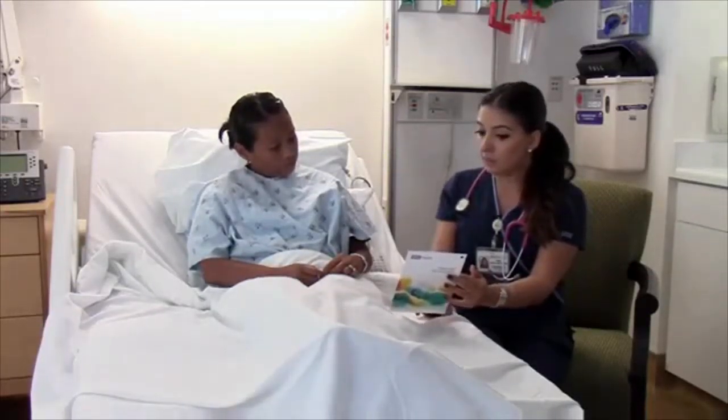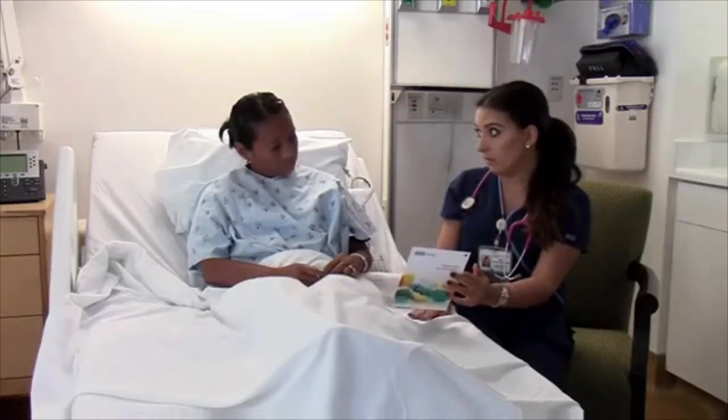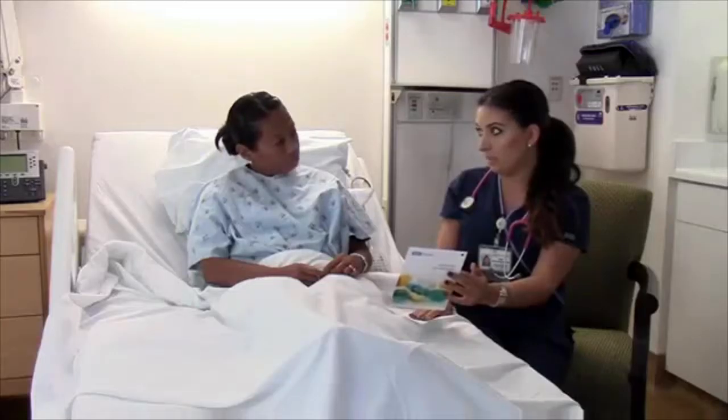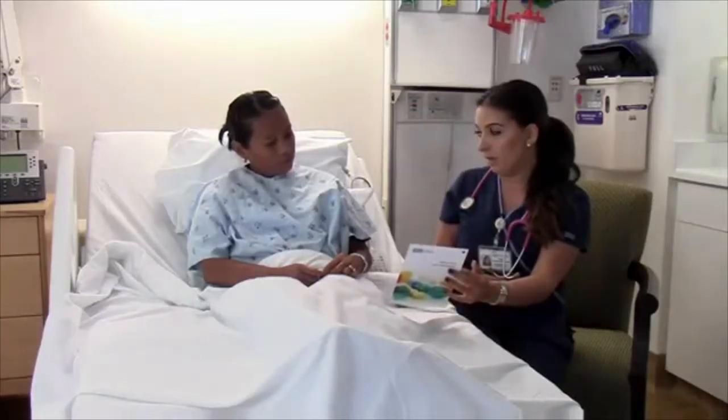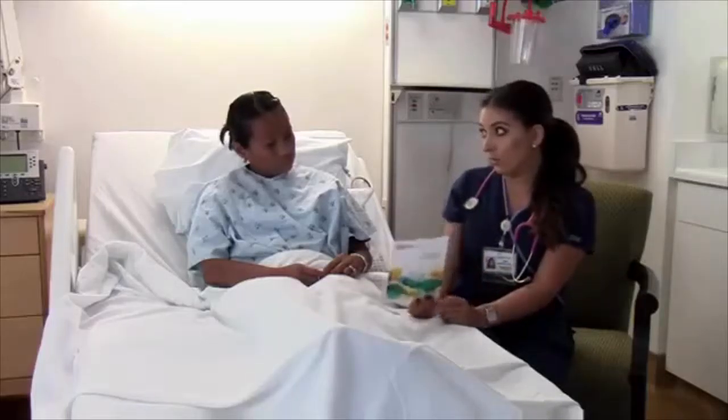Okay. And then special instructions with this medication are to take it with a full glass of water and meals. Do not take it on an empty stomach, to prevent stomach pain, okay? This little med card is going to go in your care folder, so you'll always have it with you.